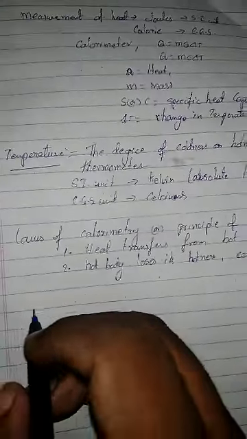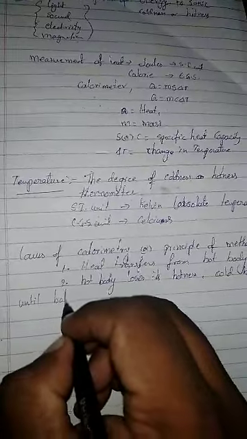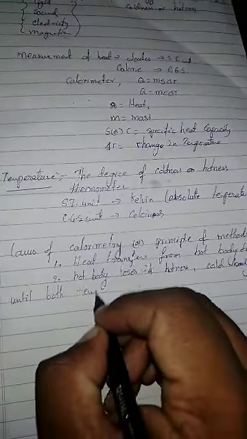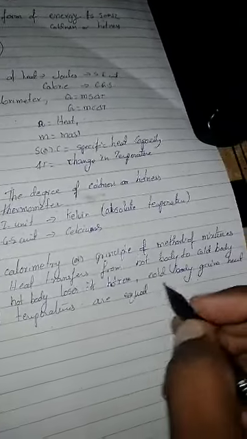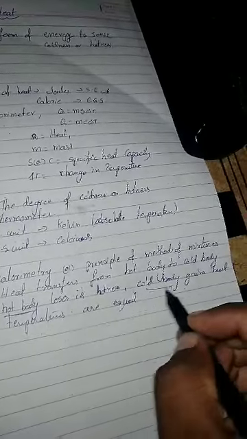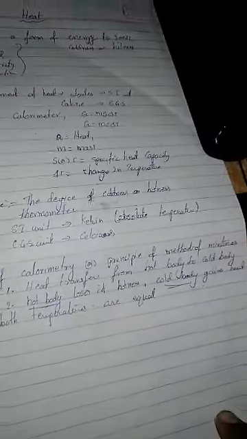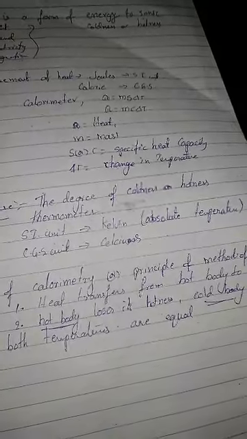How long does this happen? Until both temperatures are equal. Means what? The hot body temperature and the cold body temperature. When both bodies' temperatures become equal, the transfer immediately stops.